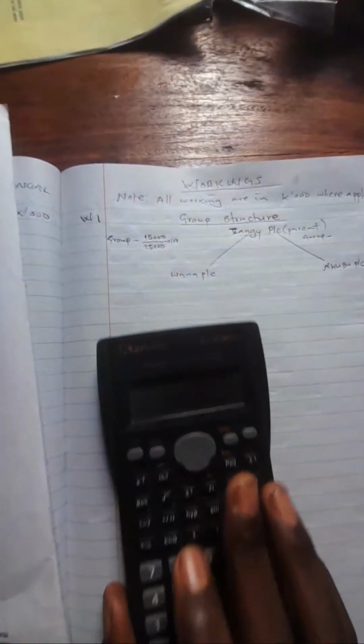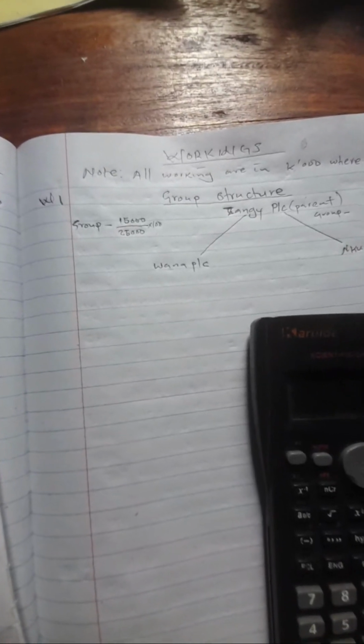So let's find our controlling interest on our calculator. That is 15,000 divided by 25,000 times 100, which is 60%. So the controlling interest is 60%. So this one is already our subsidiary.